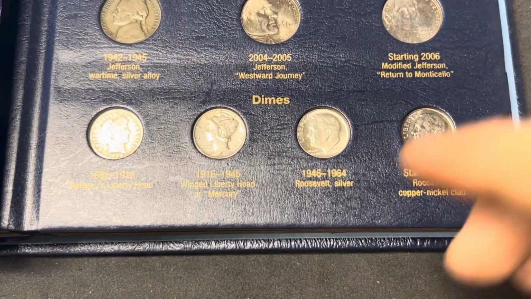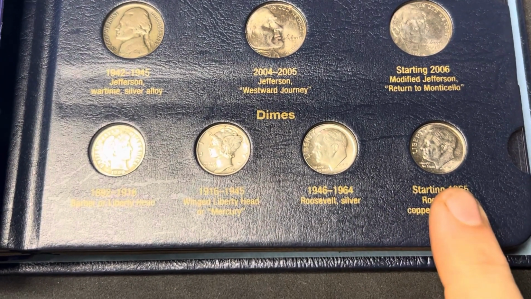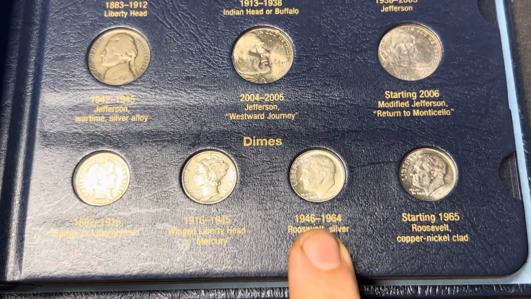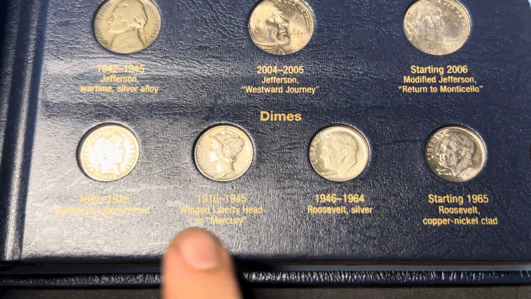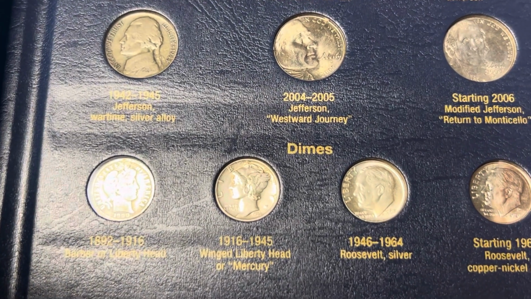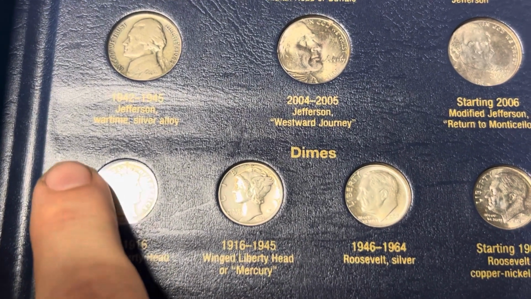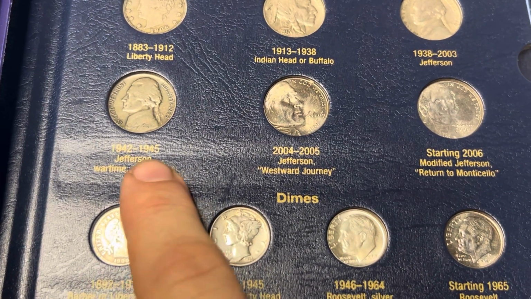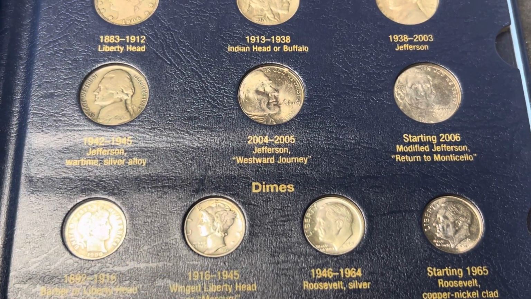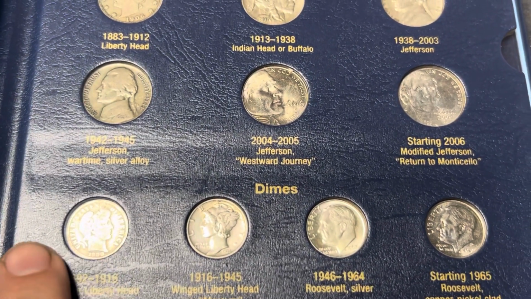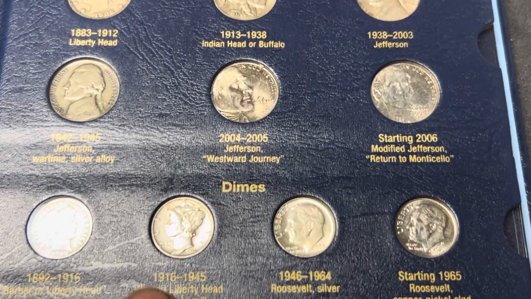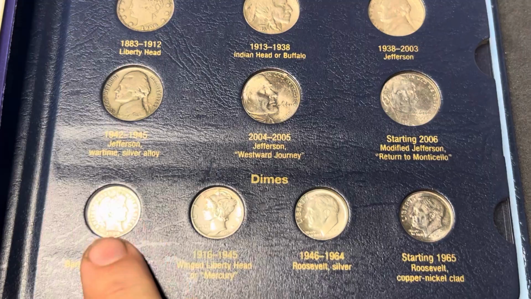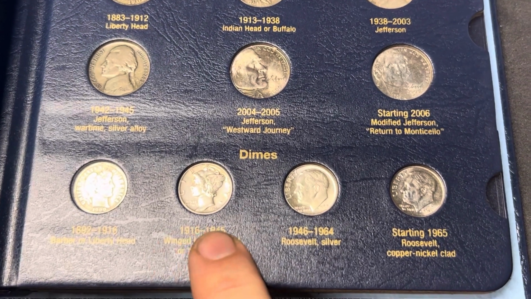Okay, so now we have our dimes in place here. So again, our Mercury, the Barber, Silver Rosie, and the Clad coin. The Barber actually kind of fell into the spot. It might have been worn a little bit too much, so it'll likely spin in here. We'll check on it in a few months, but likely we'll be upgrading that anyway, so that won't be an issue forever.